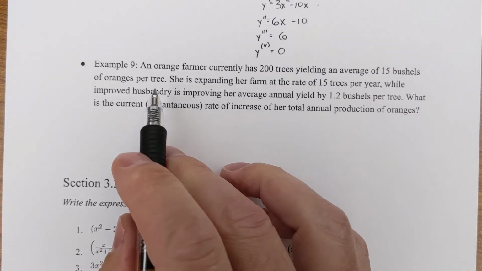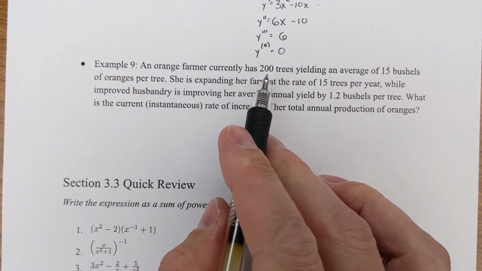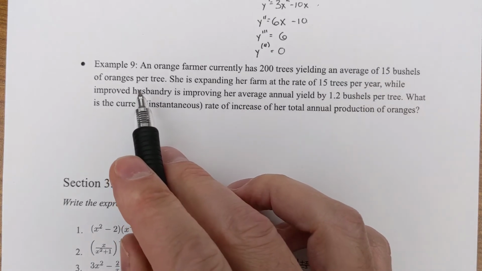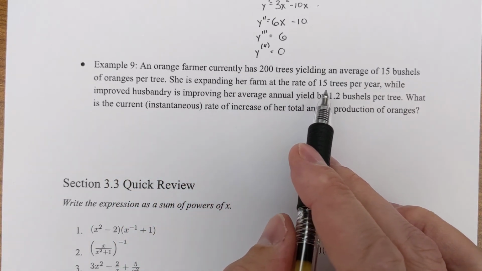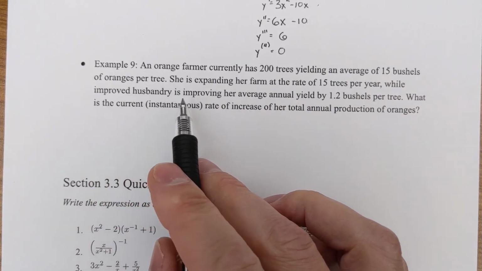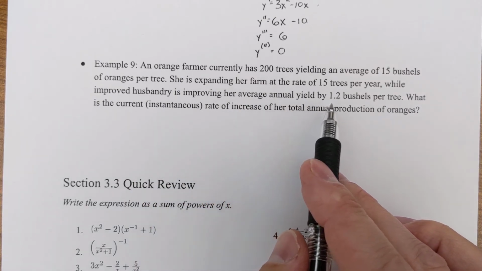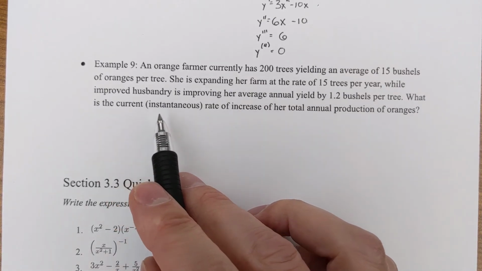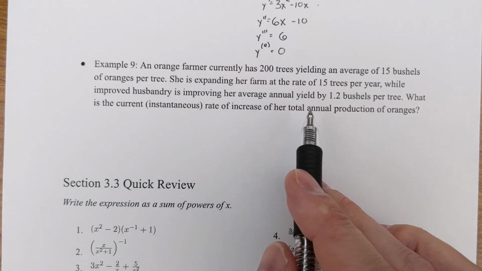Okay, last example here. An orange tree farmer currently has 200 trees, yielding an average of 15 bushels of oranges per tree. She's expanding her farm at a rate of 15 trees per year while improving her husbandry, increasing her average annual yield by 1.2 bushels per year. What is the current rate of increase for annual production?